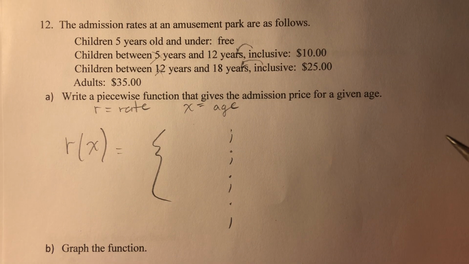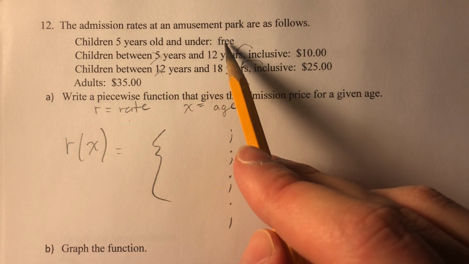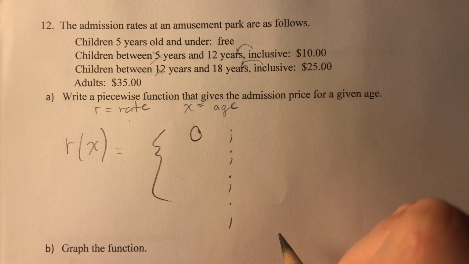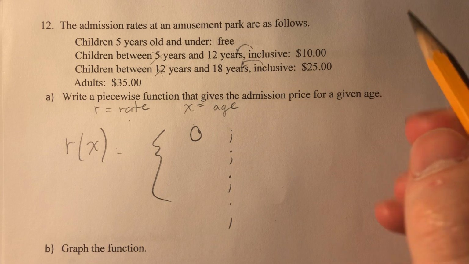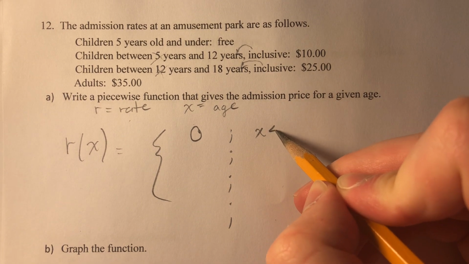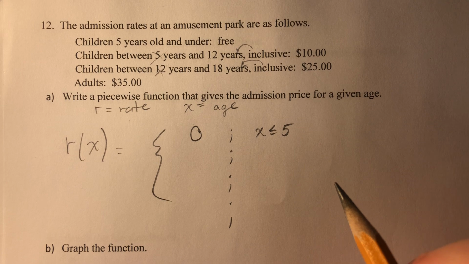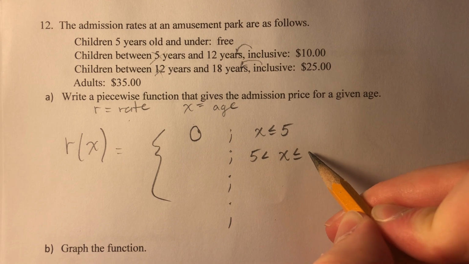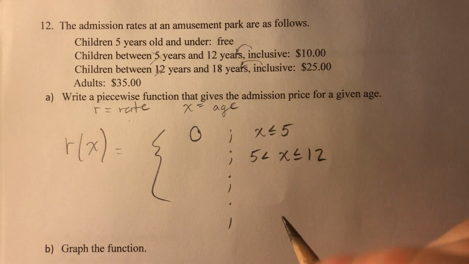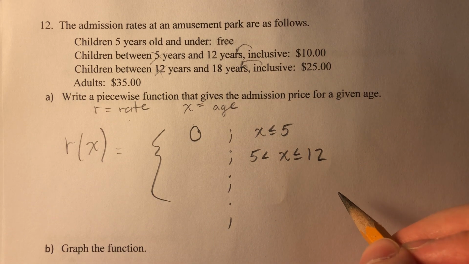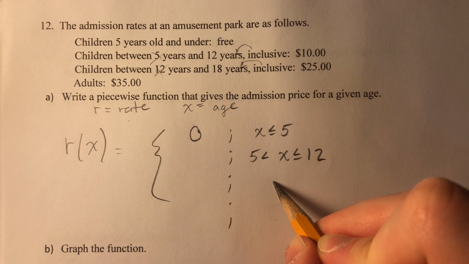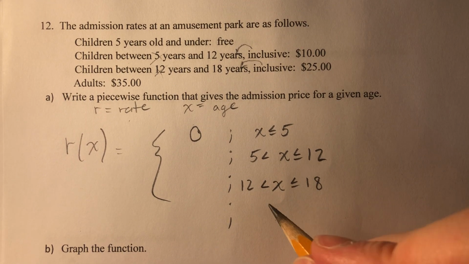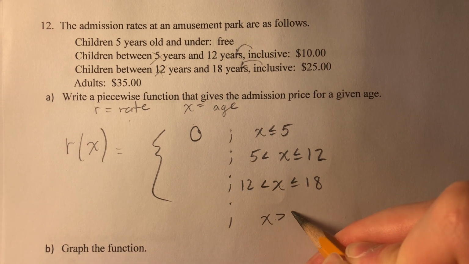And all right, so the first rate is going to be 0 because that's free. The children are not paying a cent if they're 5 years old and under. So that's including 5 years. So we can just say if X is less than or equal to 5, you don't pay. The next domain is going to be between 5 and 12, and we are going to include 12. They said inclusive. The next domain will be between 12 and 18. So that'll be X is greater than 12 and less than or equal to 18. And lastly, we'll just have X is greater than 18.